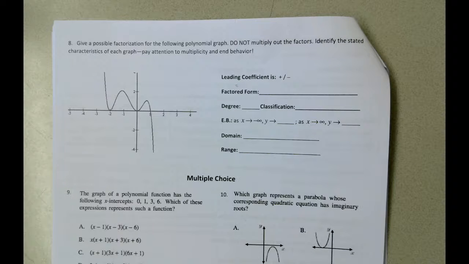Give a possible factorization for the following polynomial graph. Do not multiply out the factors. Identify the stated characteristics of each graph. Pay attention to multiplicity and end behavior.